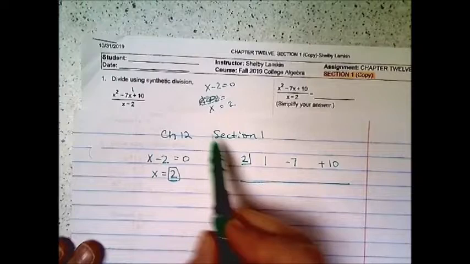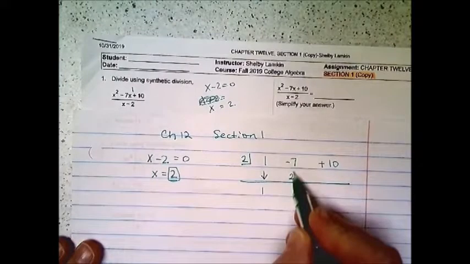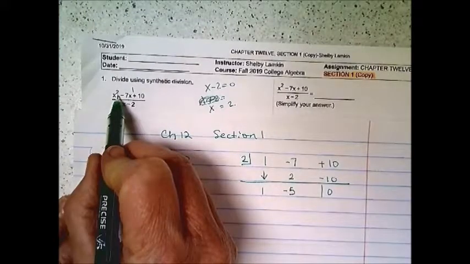If you have anything missing, if you go from power of 2 and you don't have a power of 1, then you have to put a 0 as a placeholder. Drop the 1. 1 times 2 is 2. Negative 5. Negative 5 times 2 is negative 10. Remainder 0.